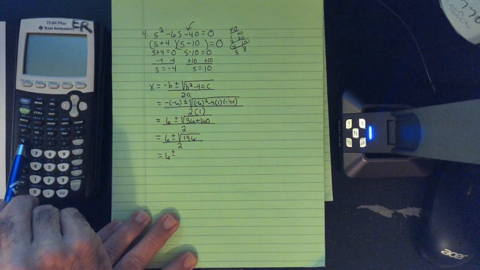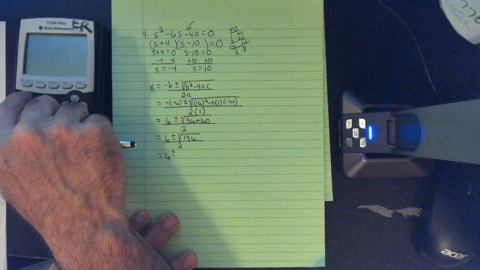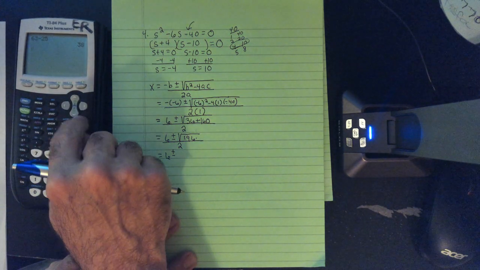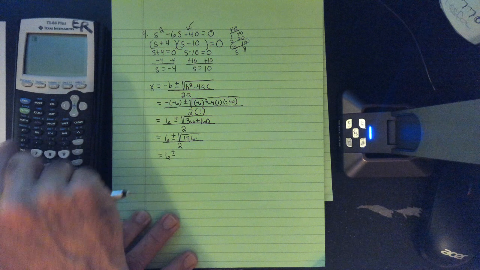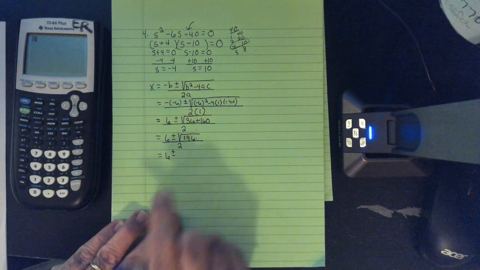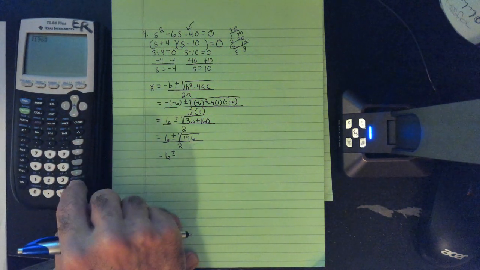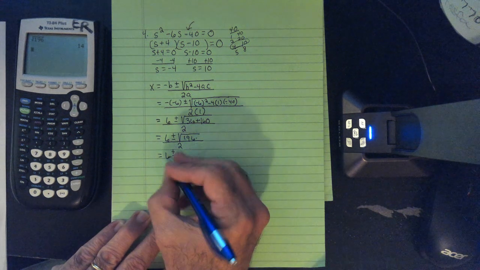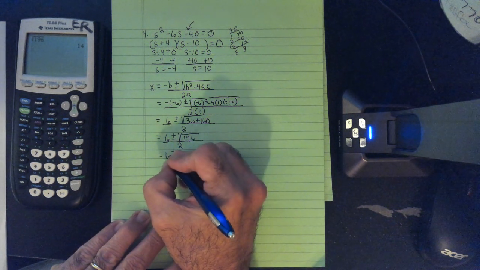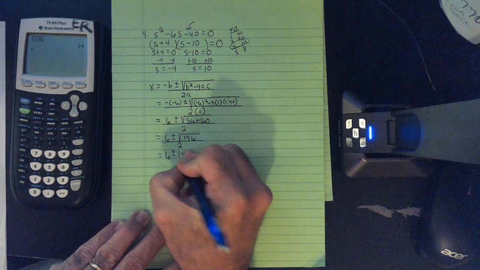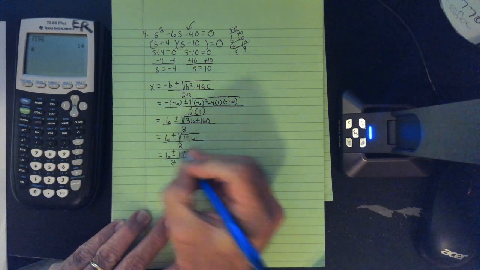That's right there, a little blue square root. You hit the on button to turn it on, of course. Second, x squared brings up the radical, and I'm going to put in my 196 and hit enter. That's going to give me 14. So at the moment I've got 6 plus or minus 14 all over 2.